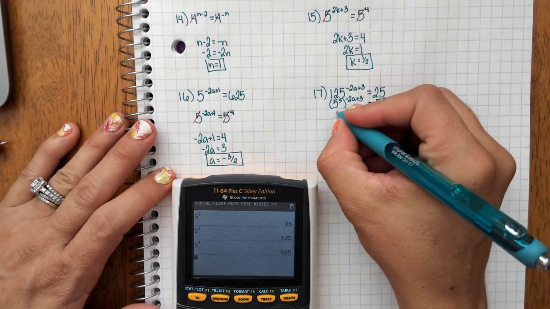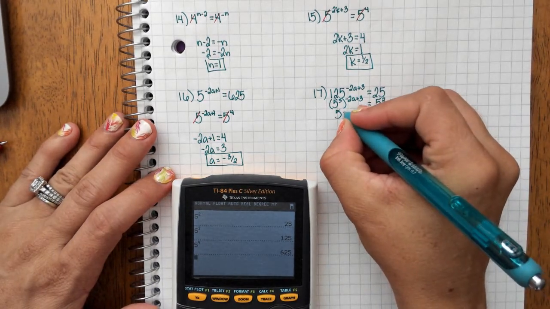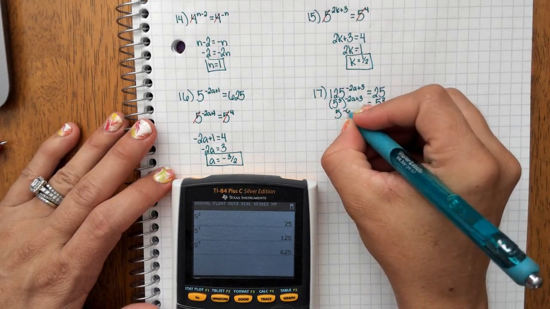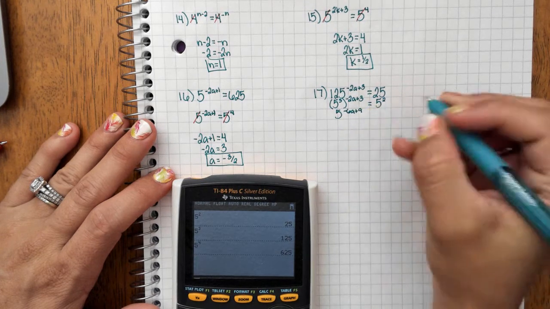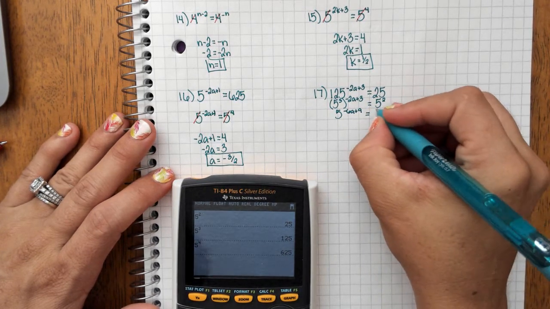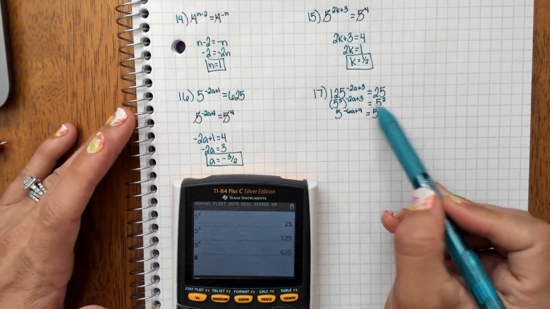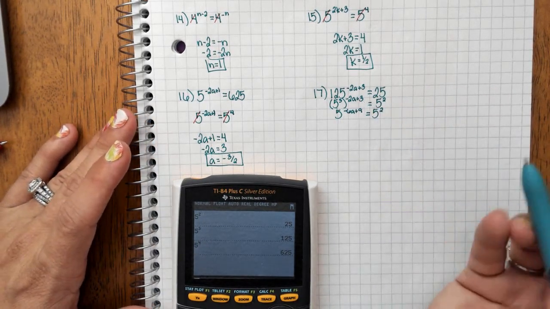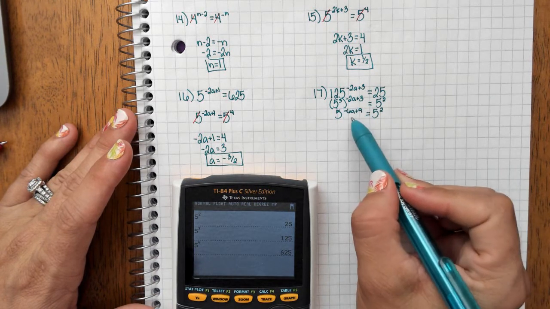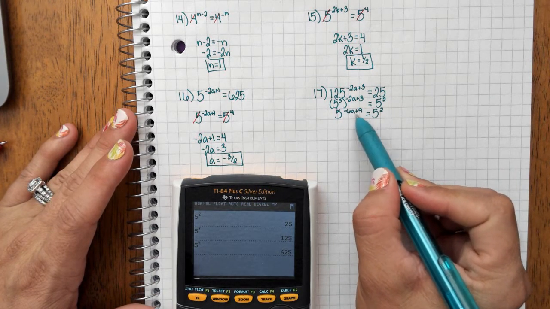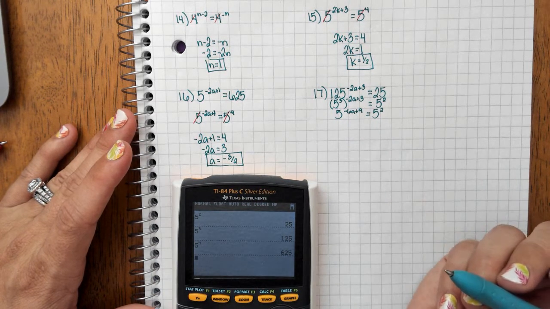So this left side becomes 5 to the power of negative 6a plus 9, and the right side is just 5 squared. You don't cross out your 5s. Well, you could cross them out first and then multiply, but again, I just distributed my exponent. So this whole thing is negative 6a plus 9 as my exponent.